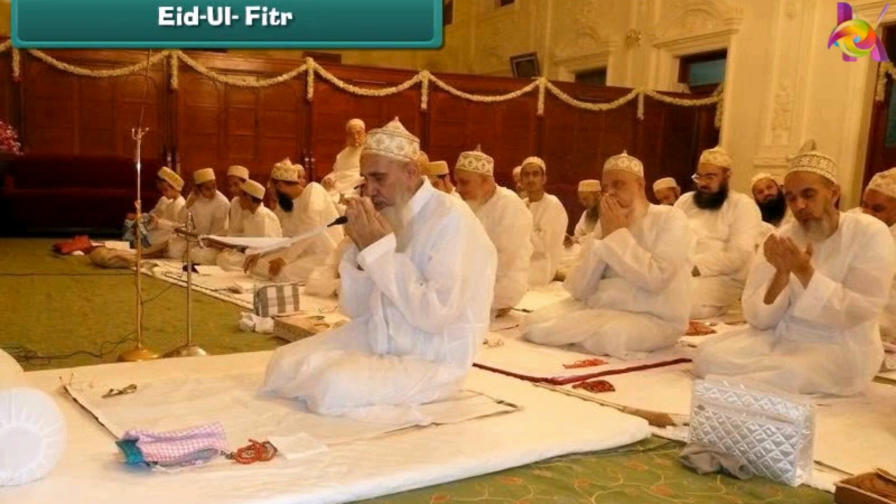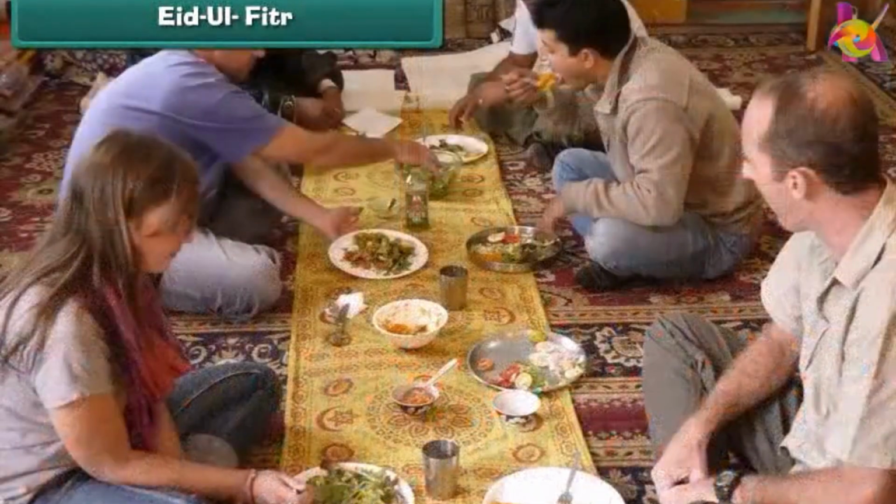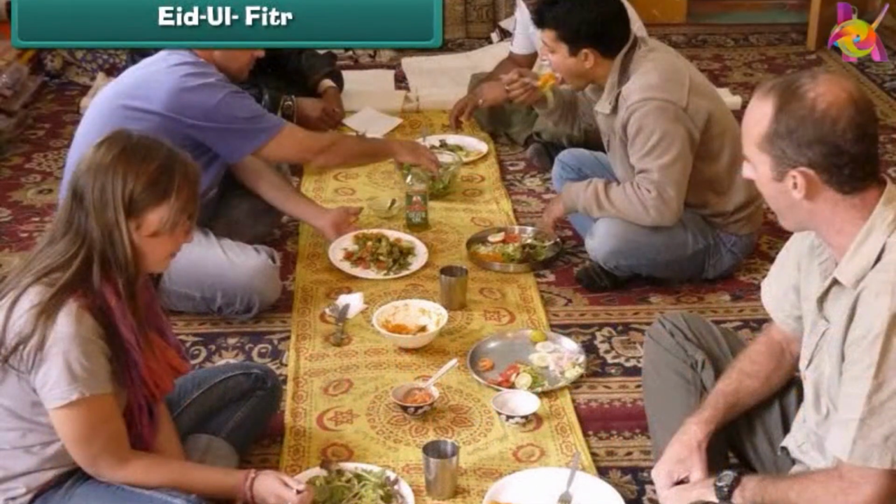Eid-ul-Fitr. Eid-ul-Fitr is a Muslim festival. On this day, Muslims offer prayers in mosques and invite friends and relatives to make merry at home.